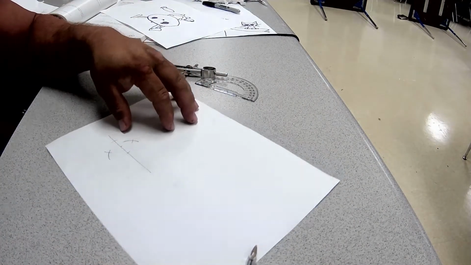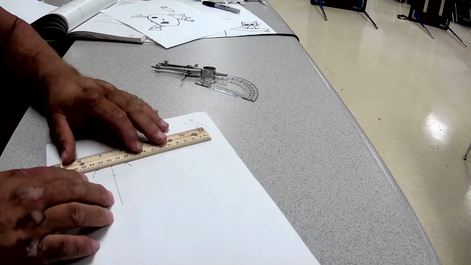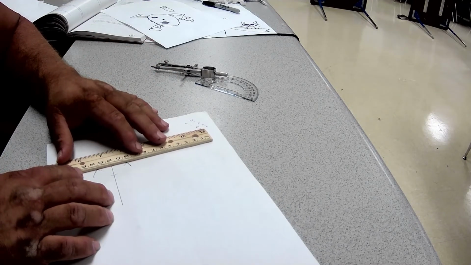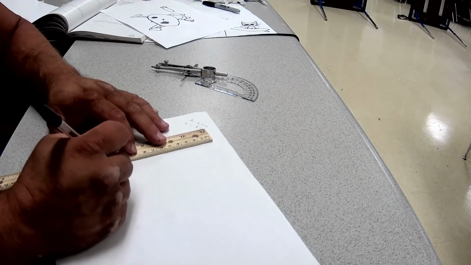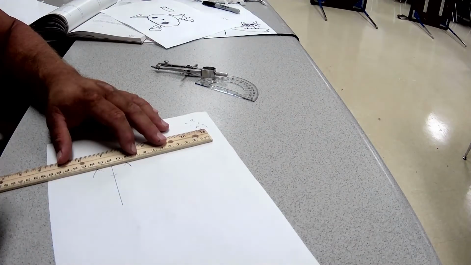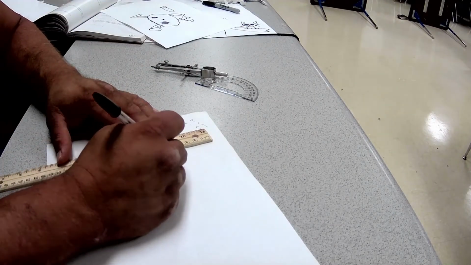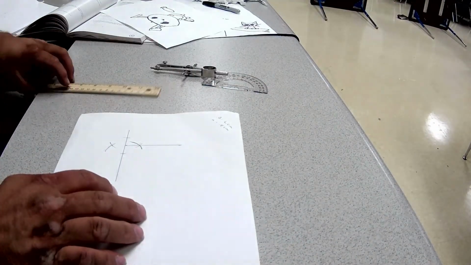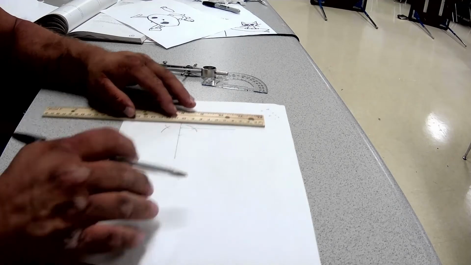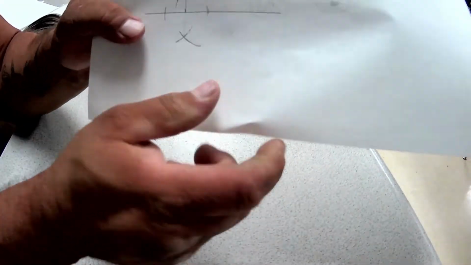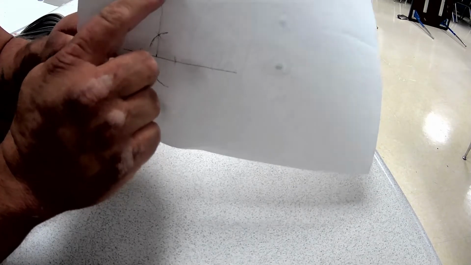So now I'm going to take my ruler and connect the arcs. I don't need to go below because I'm creating a triangle, so I'm going to go above. You notice, right there. I can go below just so you can see that I really did connect the two marks, but you don't need that little line right there. See how I did hit the 90-degree mark right here? So I have now created my 90-degree angle.